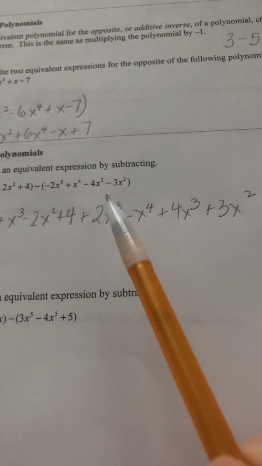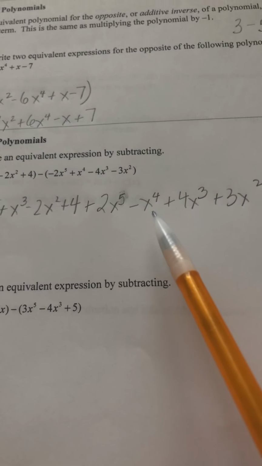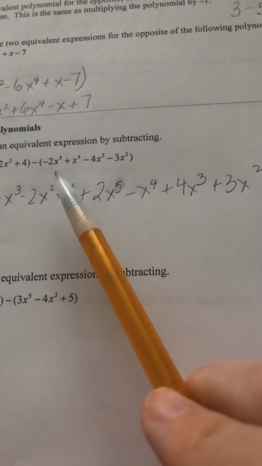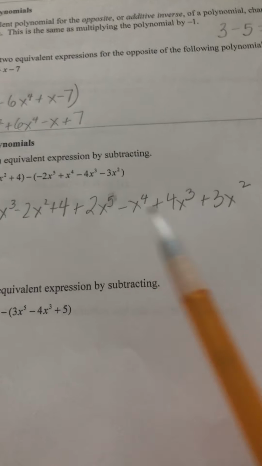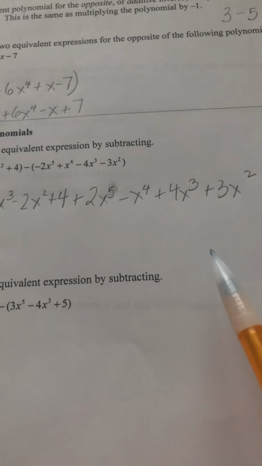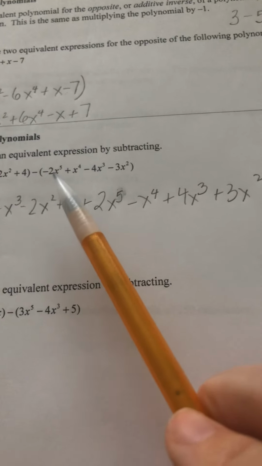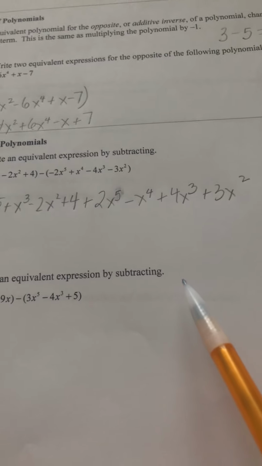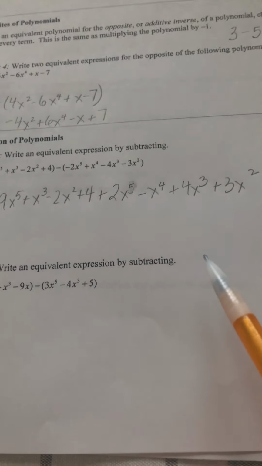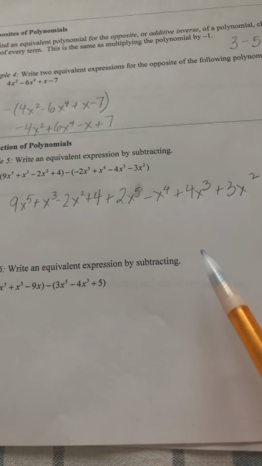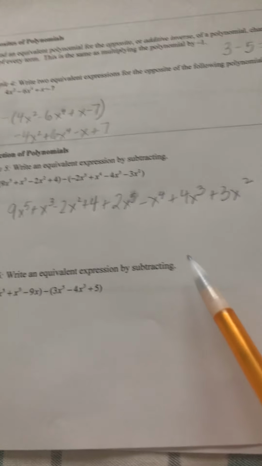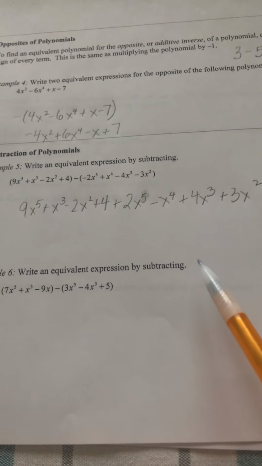Okay, notice from here to here, every term changed sign. That's how minus next to the parentheses works. Every single term needs to change sign. You're taking the opposite of every term there. This is really important because in algebra, parentheses are misused or mistreated frequently.